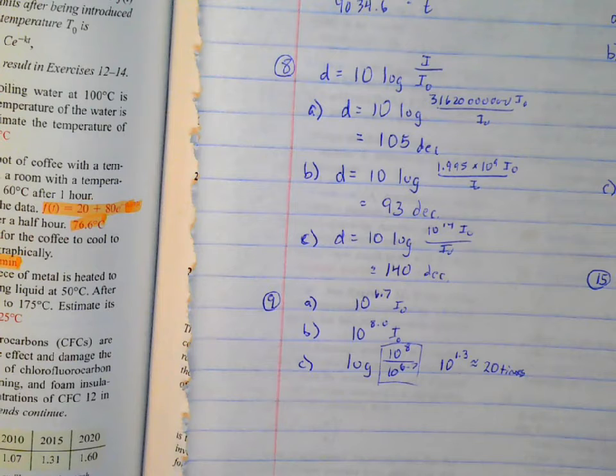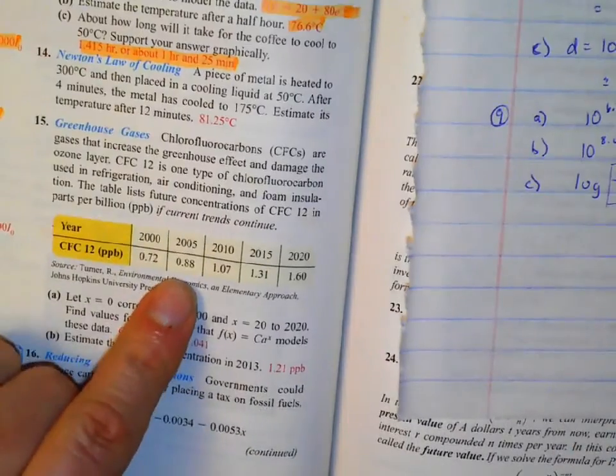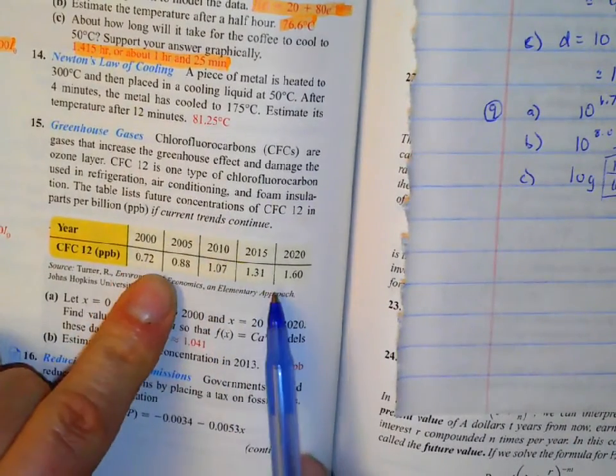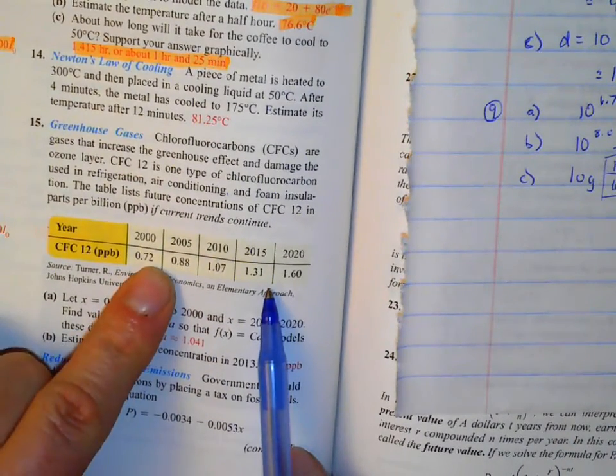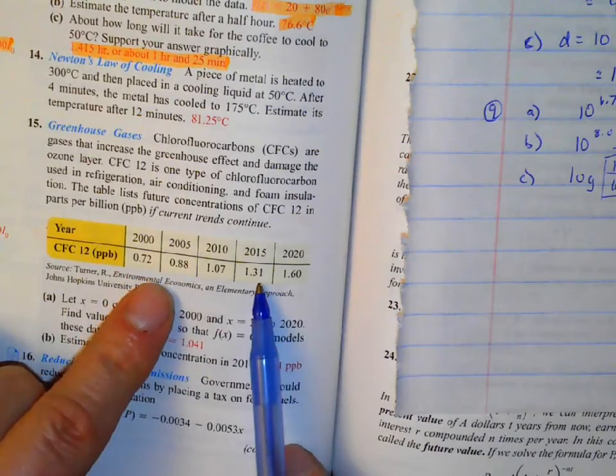Okay, number 15, we have these chlorofluorocarbons, which are gases that increase the greenhouse effect and damage the ozone layer. CFC12 is one type of it, used in refrigeration, air conditioning, foam insulation, and so forth. And they give you this chart here. So you want to put this in the table in Desmos. Go to my notes. At the end of my notes, I show you how to do this as well.